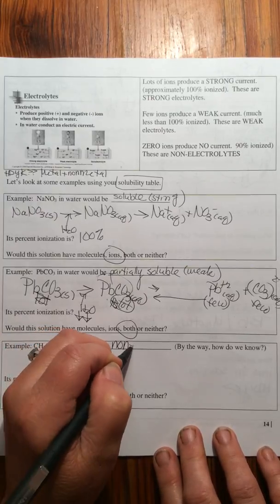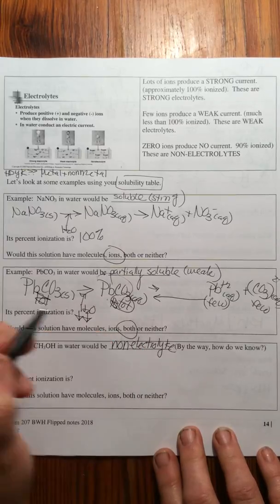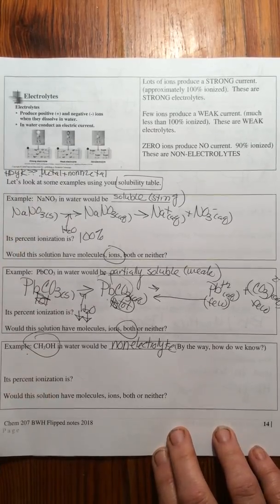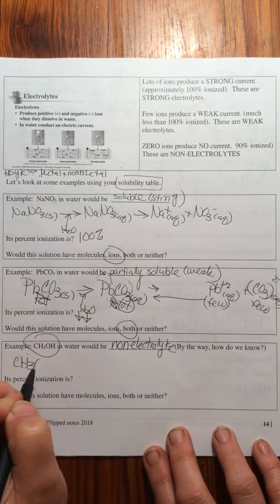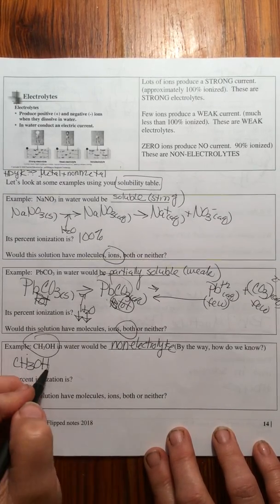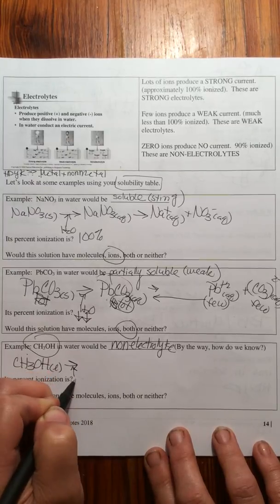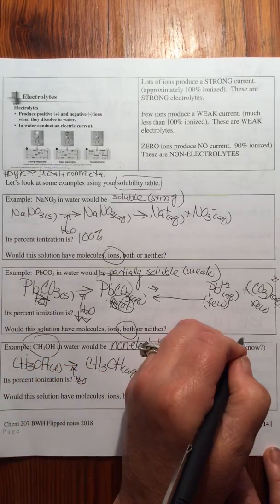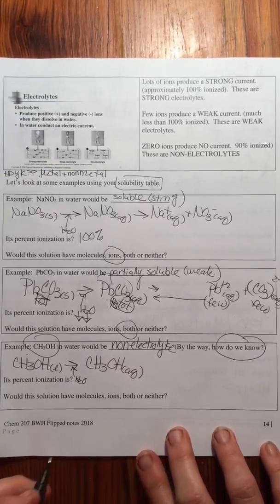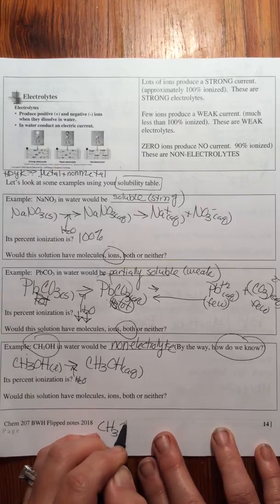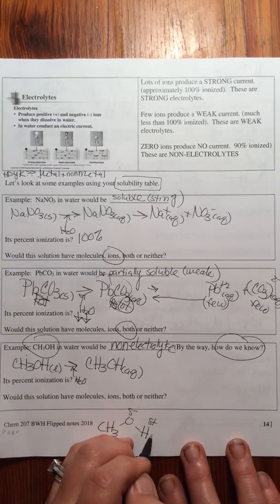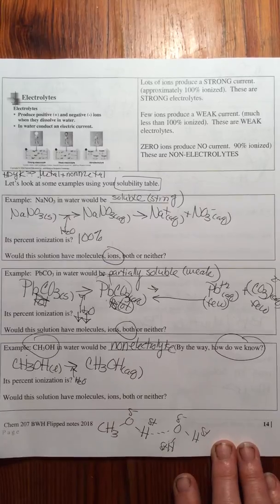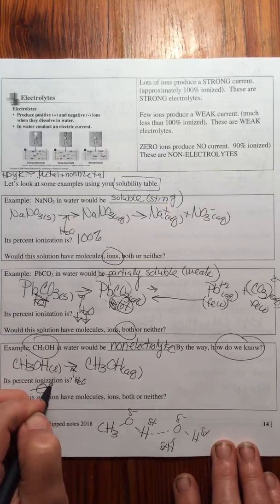CH3OH is a non-electrolyte. The reason we know is that this is a carbon compound. Carbon compounds are not ionic. So my CH3OH is actually going to be a liquid. It's not going to be a solid. And I'm going to put that in water, and it's actually going to be aqueous. It's actually going to dissolve in water. How do we know? Well, as a tangential aside, we know that it's going to mix with water because the polar bond here is going to attract to the polar bond in the water. So its percent ionization is 0%.